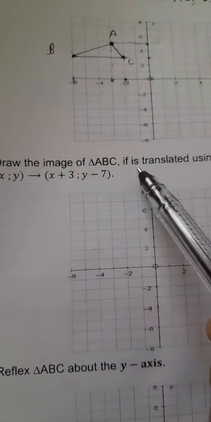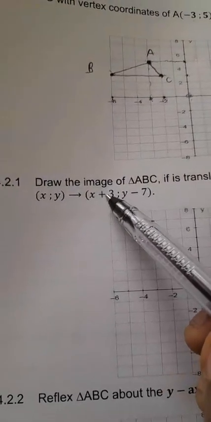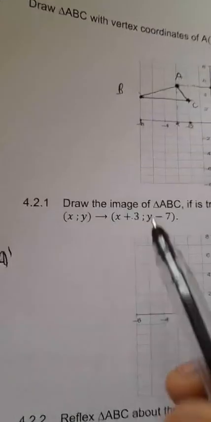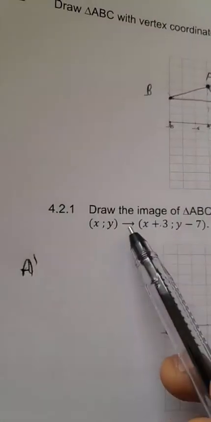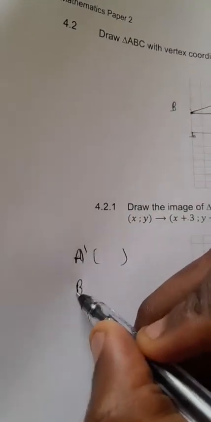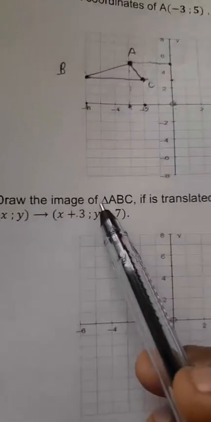Draw the image of triangle ABC. So A, remember, what are we doing? We are adding 3. I'm not going to waste too much time. All I'm going to do is write the new points for A, B, and C, the image after translation.